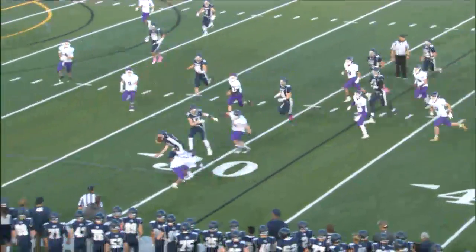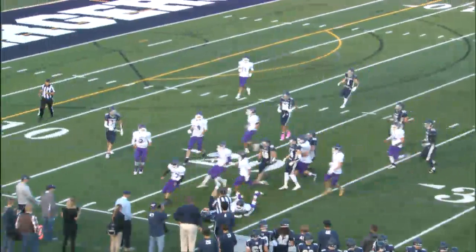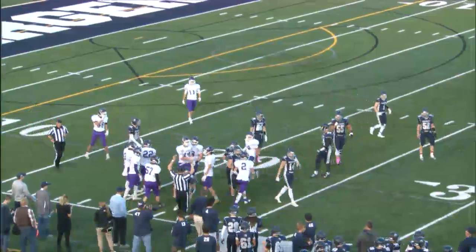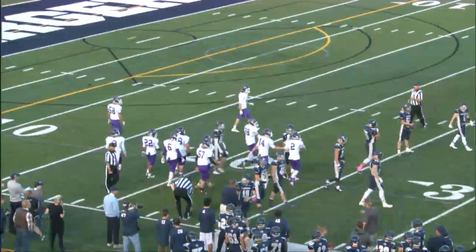Kyle Reevely keeps the ball. Actually has been running the ball very well tonight. He takes the ball upfield for a gain of about 8 yards.